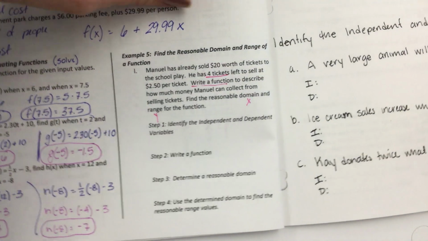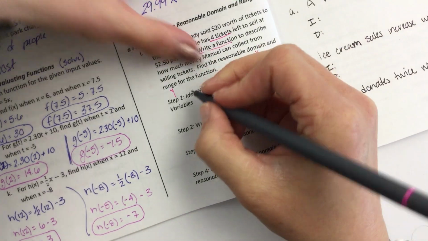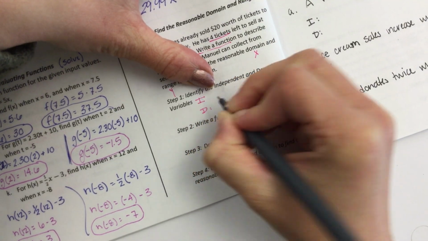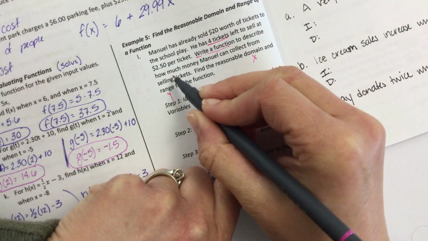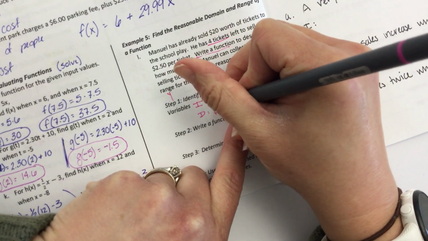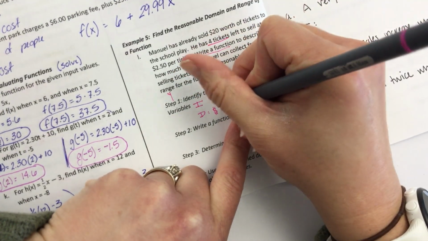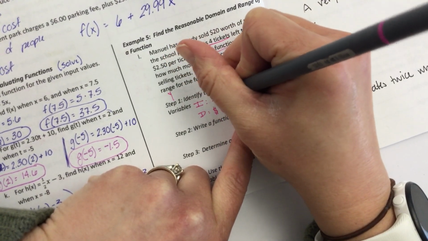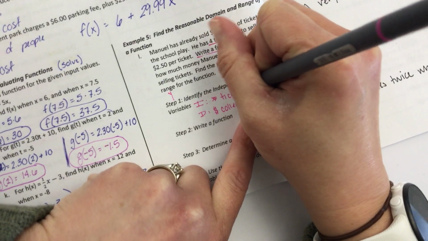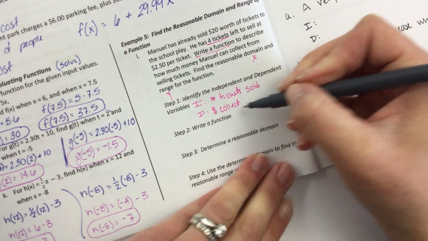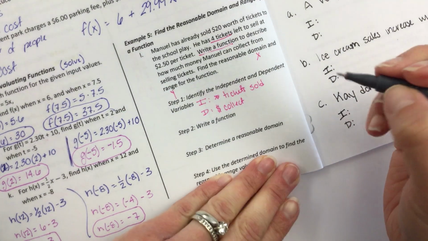So to help us out here, identifying an independent and dependent. So our independent and our dependent. So we want to know how much money. So the money collected depends on the number of tickets sold. So depending on how many tickets he sells, that determines how much he will be able to collect.